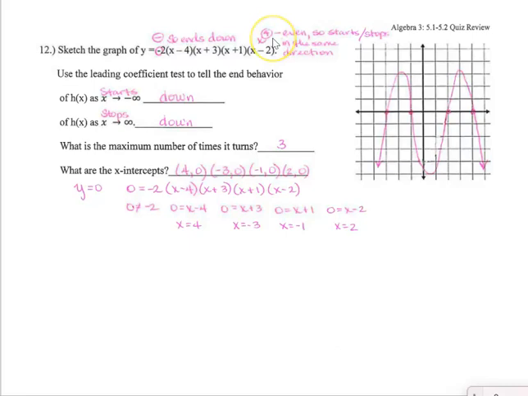How did we know its degree was even? If you'll notice, this is x to the first, x to the first, x to the first, x to the first. So if you do x times x, that's x squared, times x is x cubed, times x is x to the fourth. So the degree of this is 4. It is even, so it starts and stops in the same direction. Then the maximum number of times it can turn is always 1 less than its degree. So that would be 1 less than 4, which is 3.